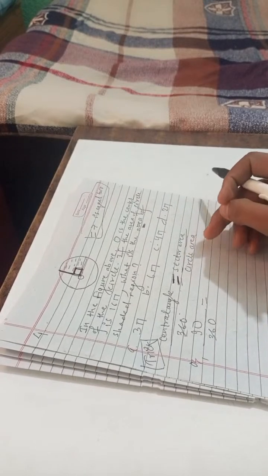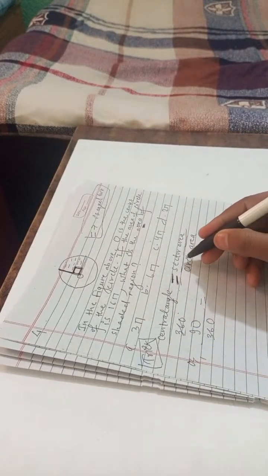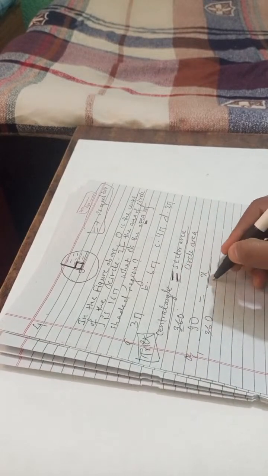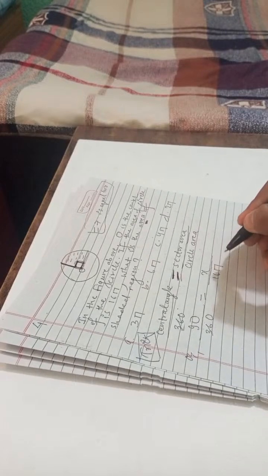The circle area is mentioned as 16 pi and we have to find the sector area. Let the sector area be x.